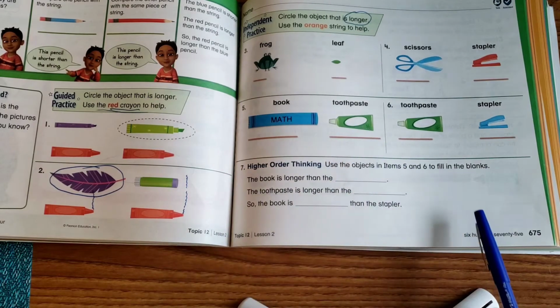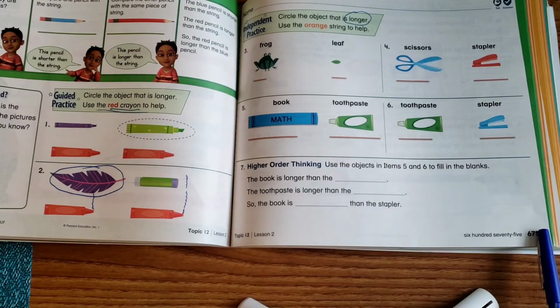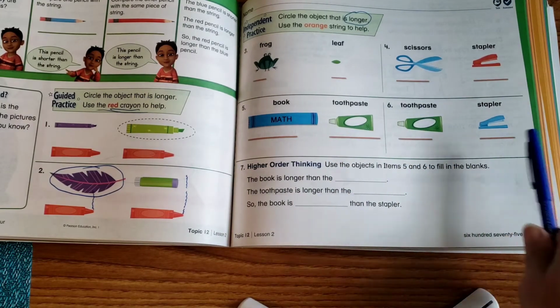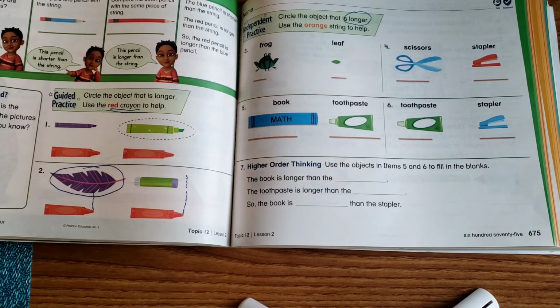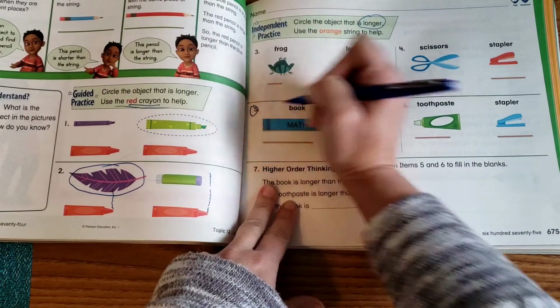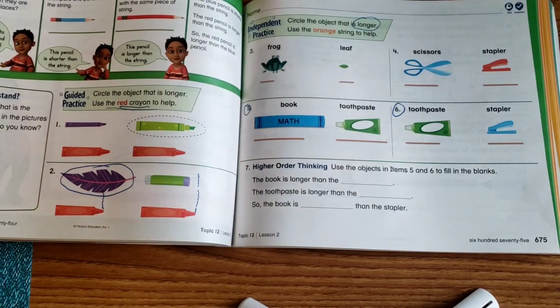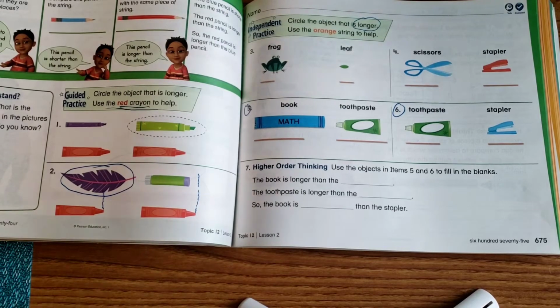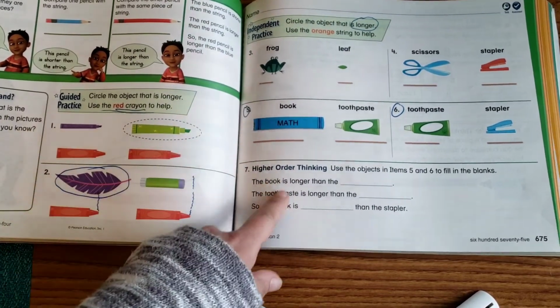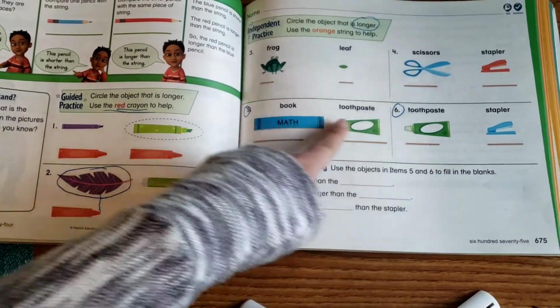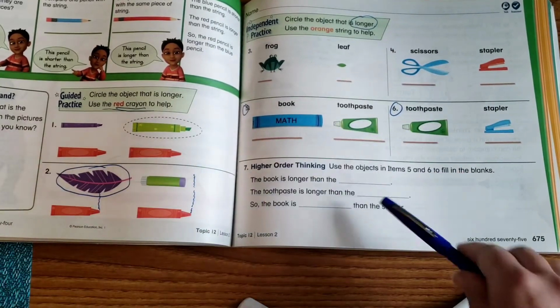The book and the toothpaste, and the toothpaste and the stapler. So use that orange string on the paper to help you. Number 7, use the objects in items 5 and 6. So we're looking right here, we got book, toothpaste, and stapler, to fill in the blank. The book is longer than... so is it longer than the toothpaste or longer than the stapler? So you'd fill that in.